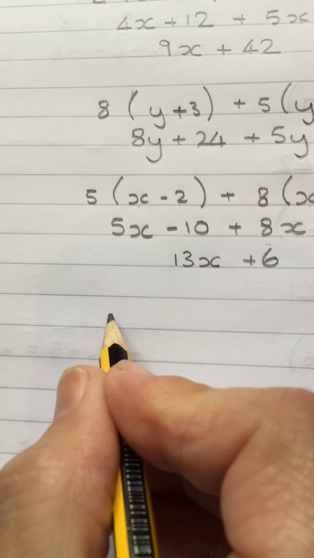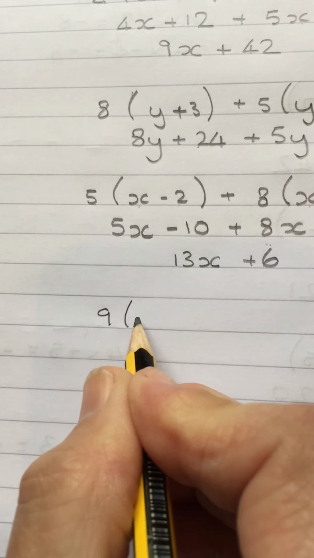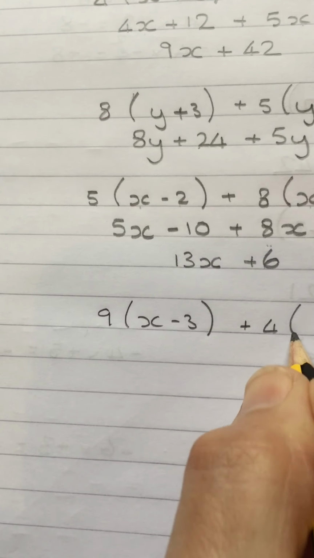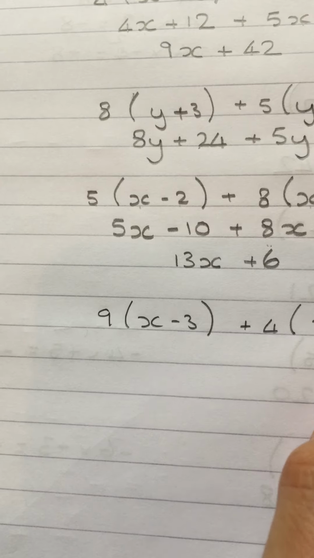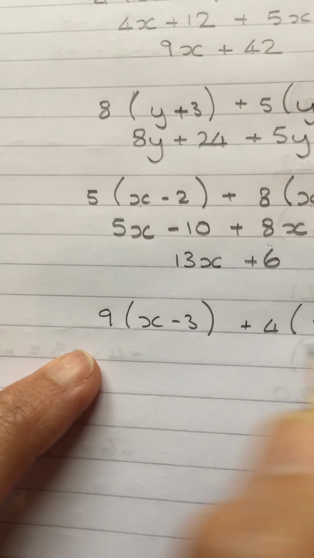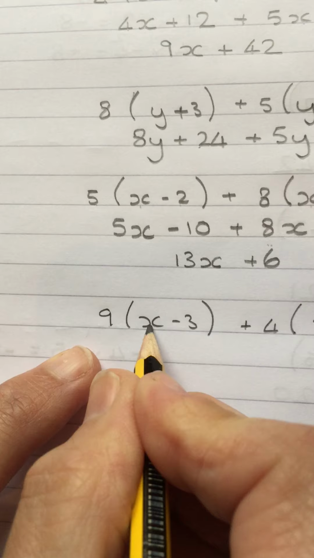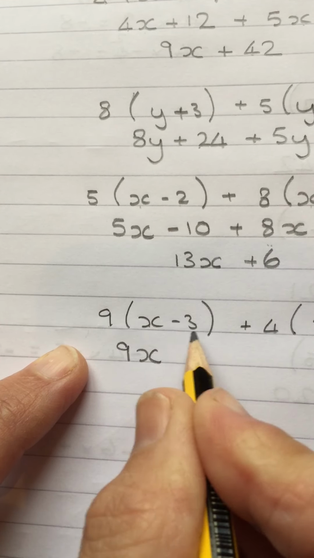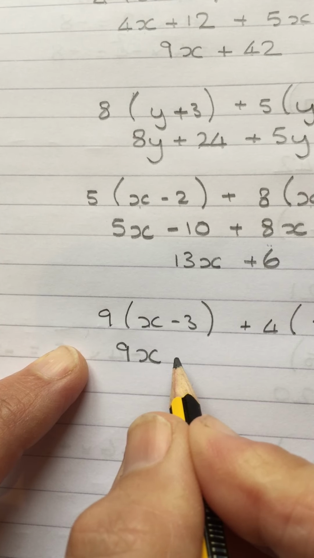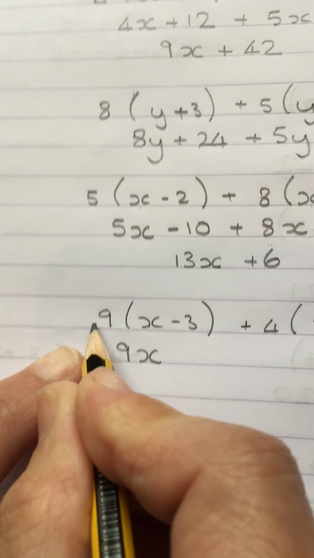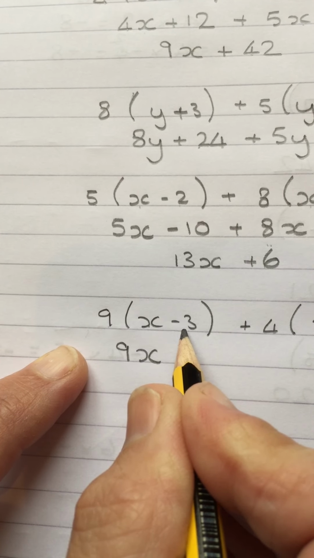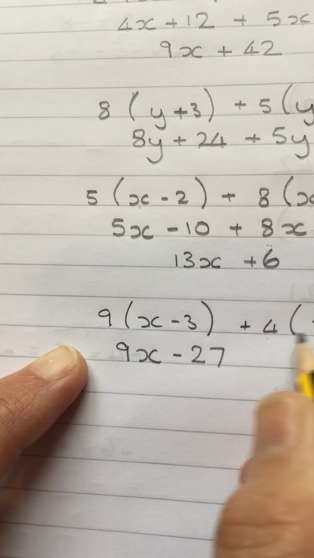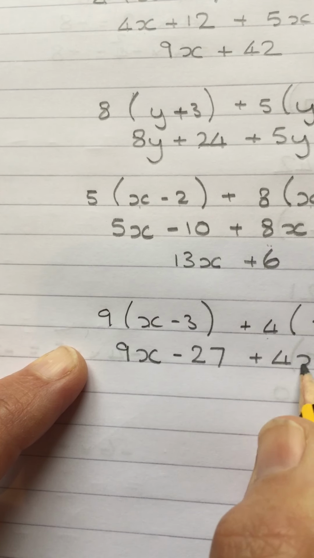So 9 brackets x minus 3 plus 4 brackets x minus 4. So again, expanding my brackets. So I do 9 times x to give me 9x. 3 9s. Penny, 3 9s? 27, well done. And it's positive 9 times negative 3, so that's going to be negative 27. And then this is 4 times x, so plus 4x.